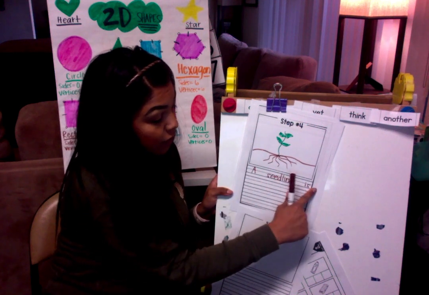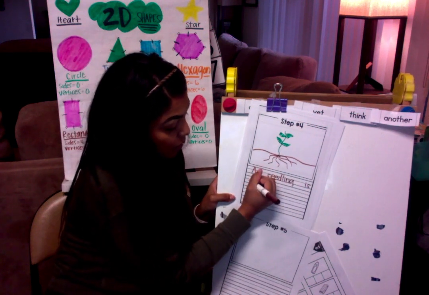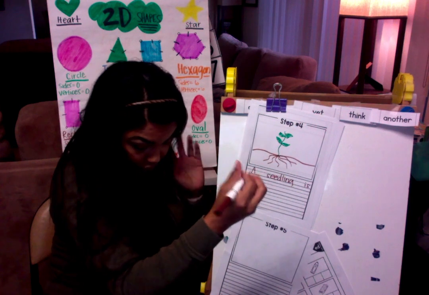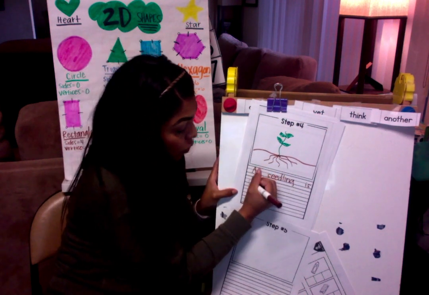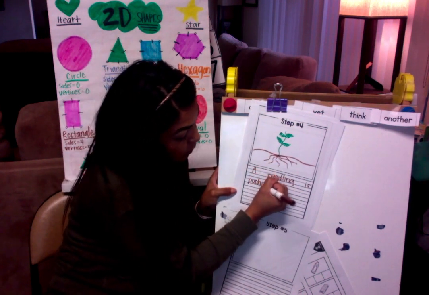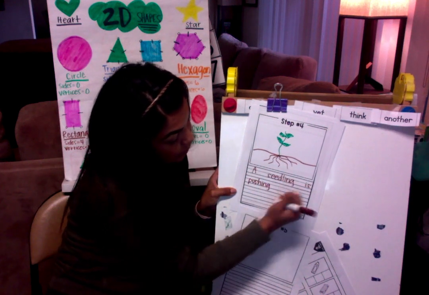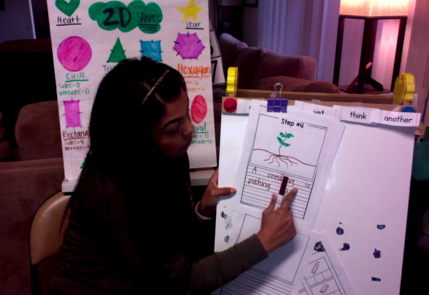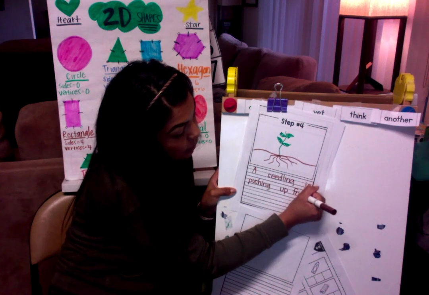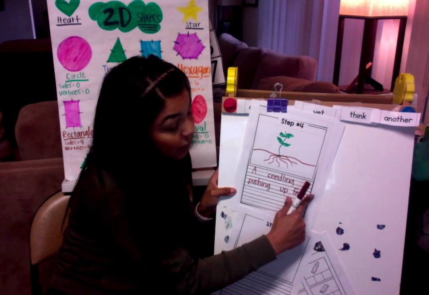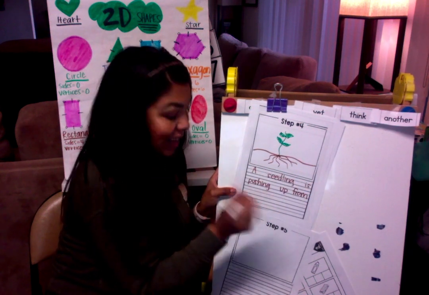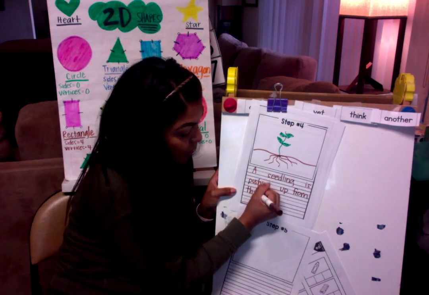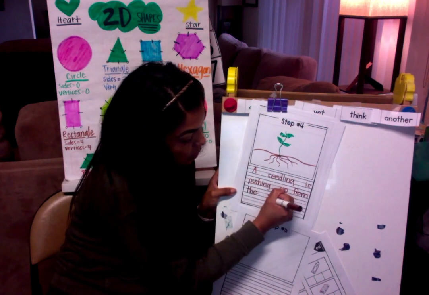It doesn't fit there, so I have to go here. Is pushing up from the soil. Pushing, finger space, up, finger space, from, finger space. It doesn't fit, so let's go to the next line. From the, finger space, soil.